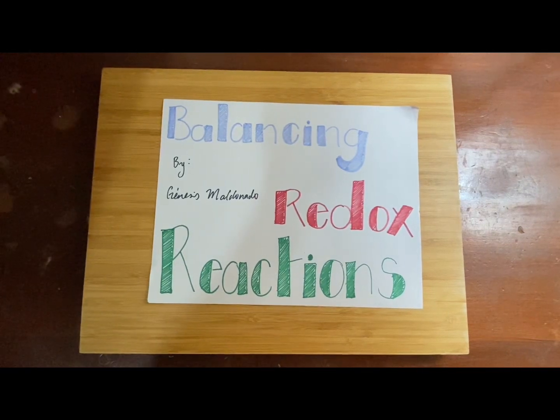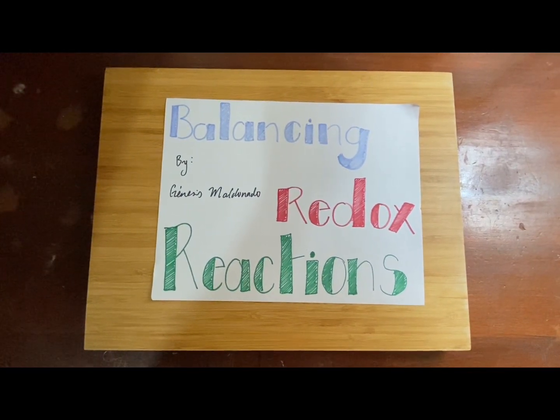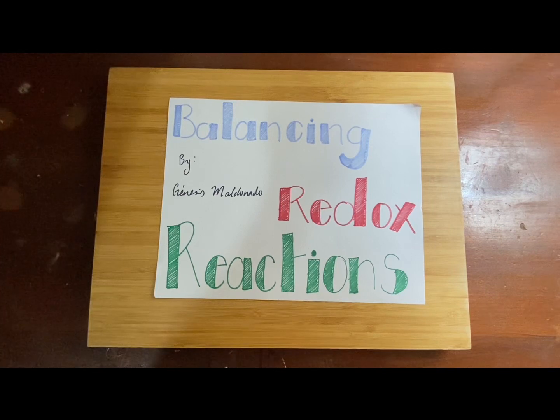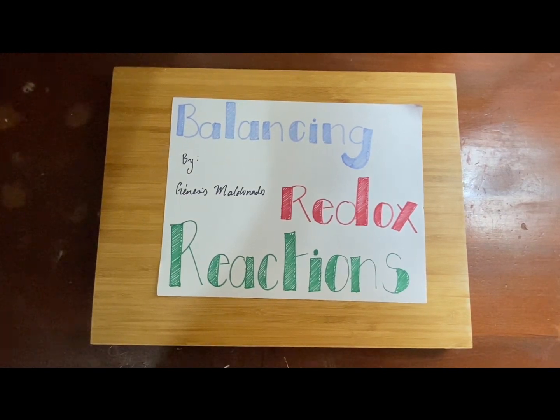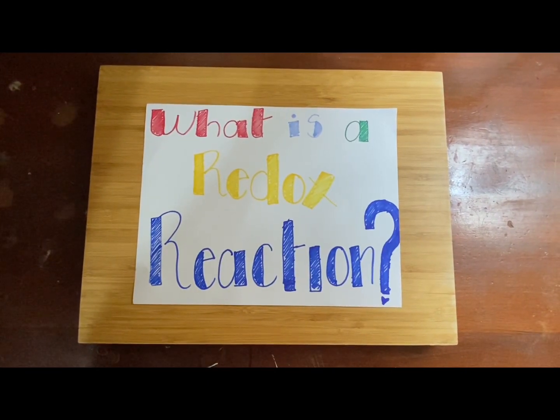Hello everyone, I'm Genesis, a chemistry honors student who today is going to get deep into how to balance redox reactions. First, what is a redox reaction?